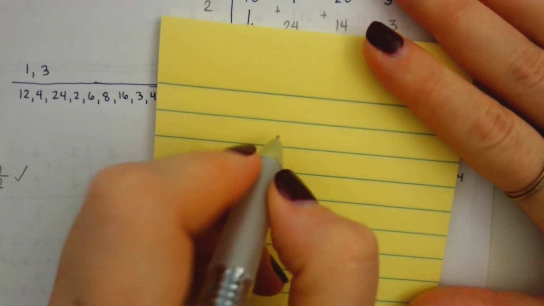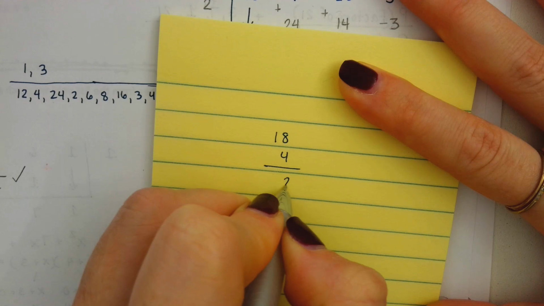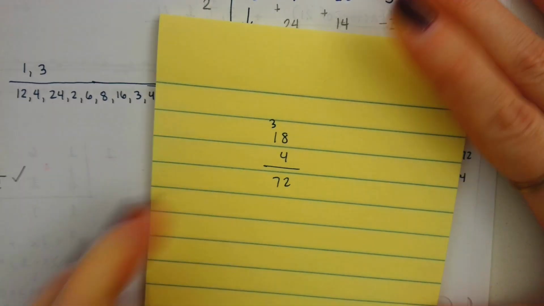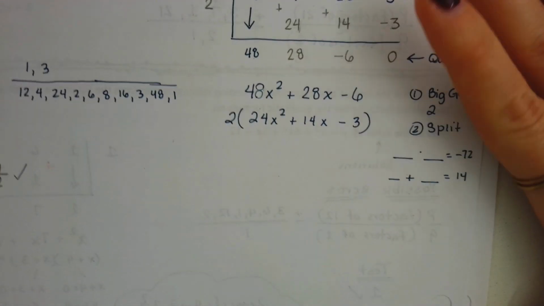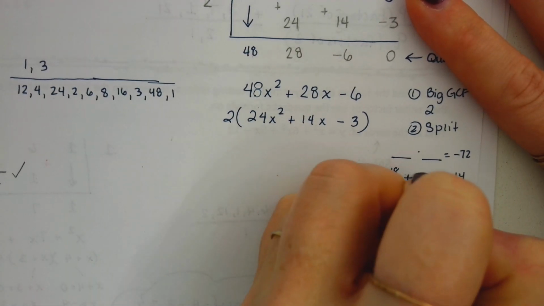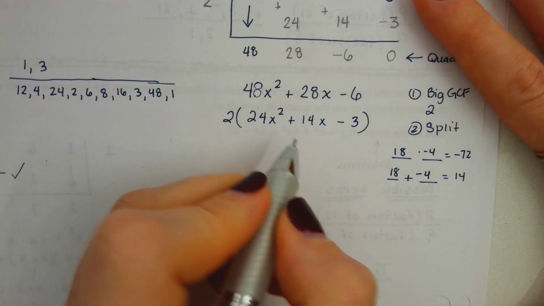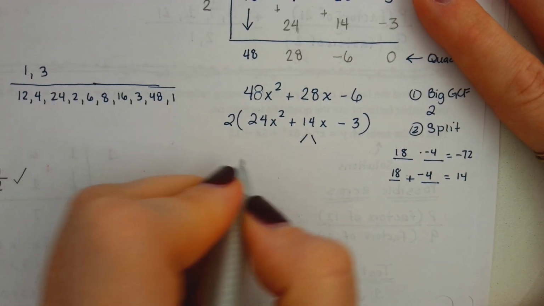Max is a genius. All hail Max. Let's check. 18 times 4. Oh, did he use the calculator, genius? 4, 5, 6. Yes. Oh my God, that works. 18 and 4. Okay. 18 and negative 4. Max told us. So again, that's just what your middle term splits into.